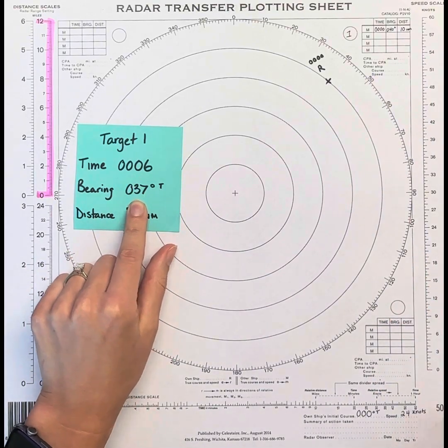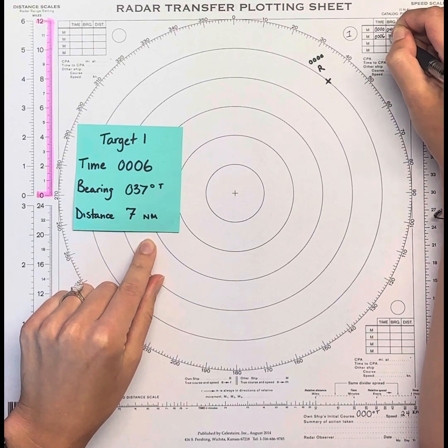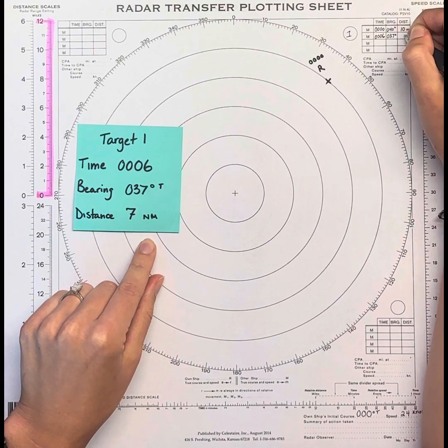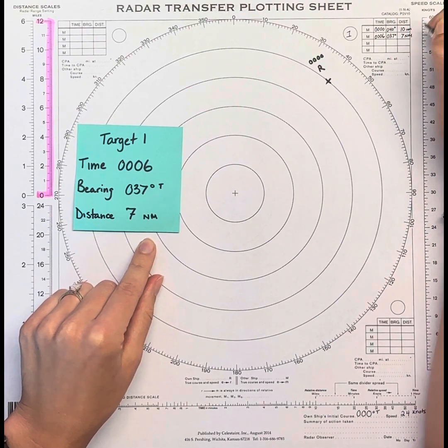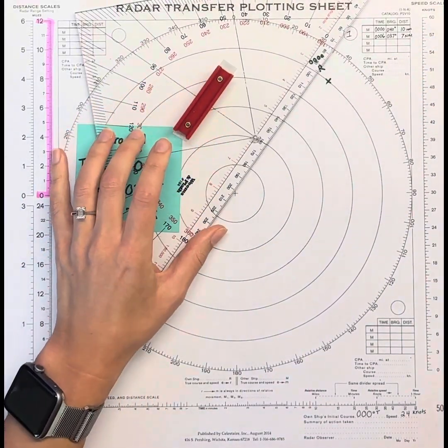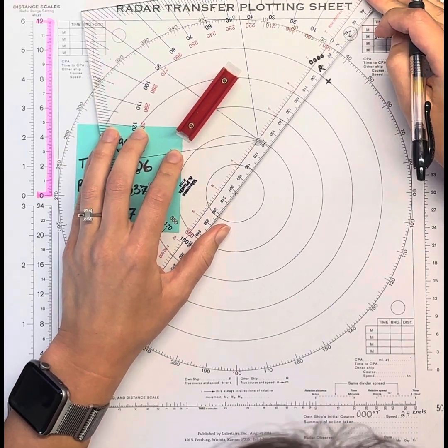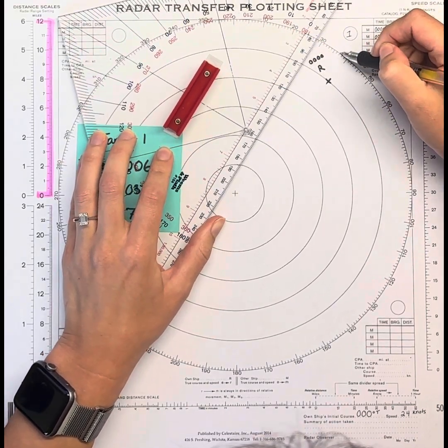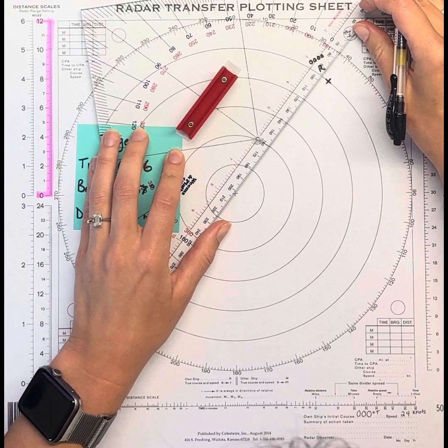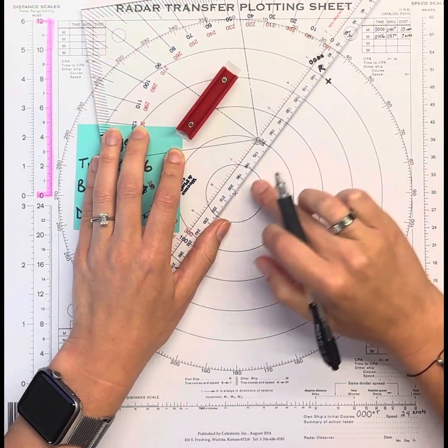We wait 6 minutes. We take another range and bearing at 0006. His bearing is 037 degrees true, and his distance is 7 nautical miles away from us. So we do the same thing. We line up our triangle on 037, making sure it's perfectly in line with that center hash mark and our 037 on the outside of our radar transfer plotting sheet.